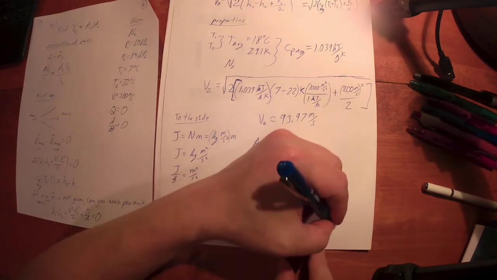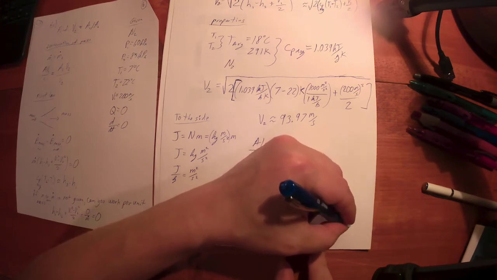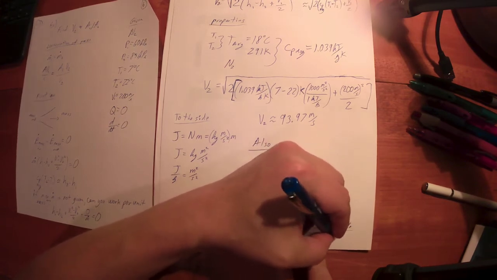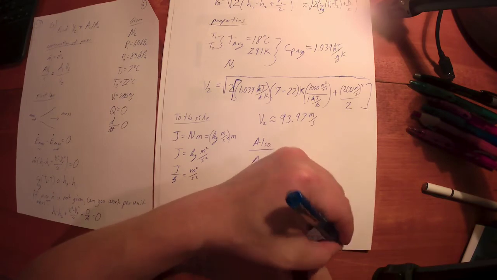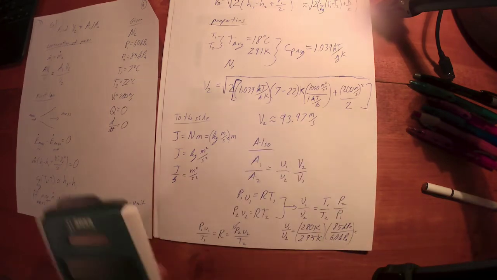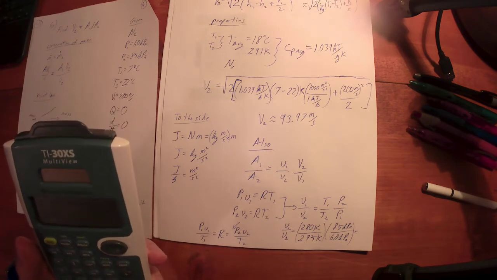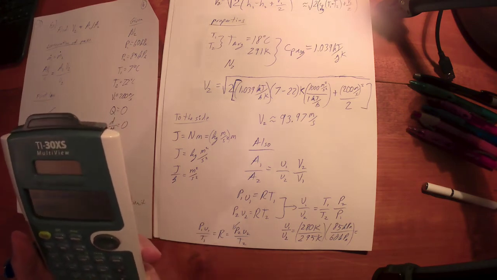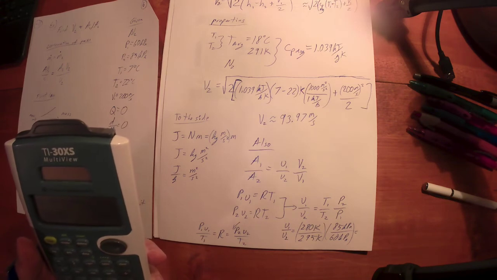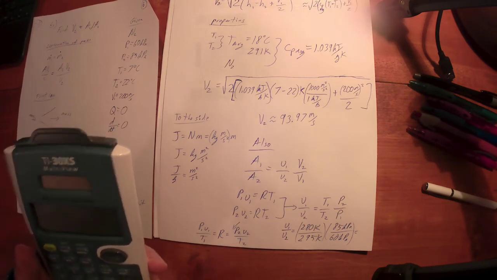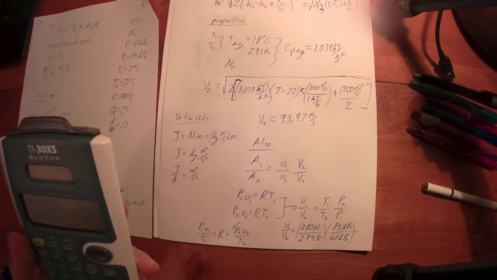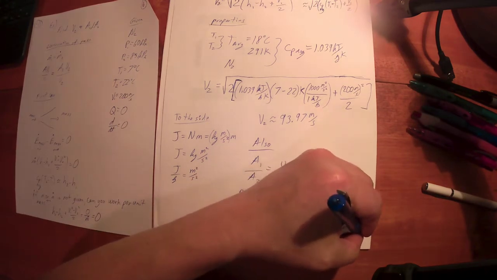P2 is 85 kilopascals and P1 is 60 kilopascals. So this ratio you can compute: 280 multiplied by 85, divided by 295, and then divided by 60. Getting 1.34.